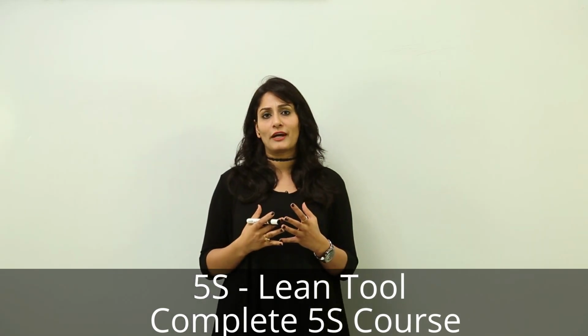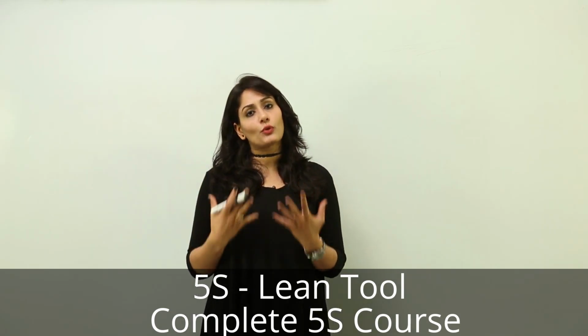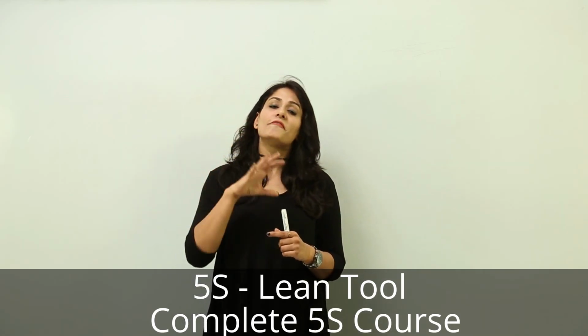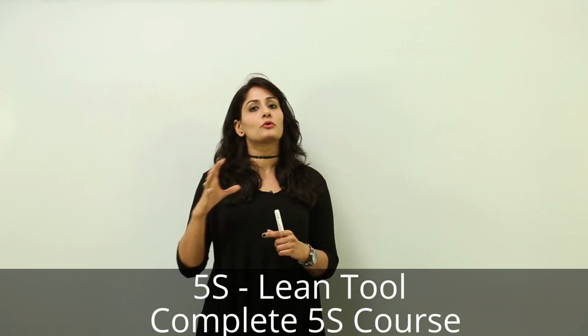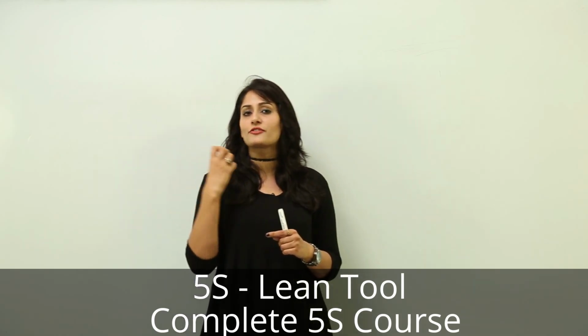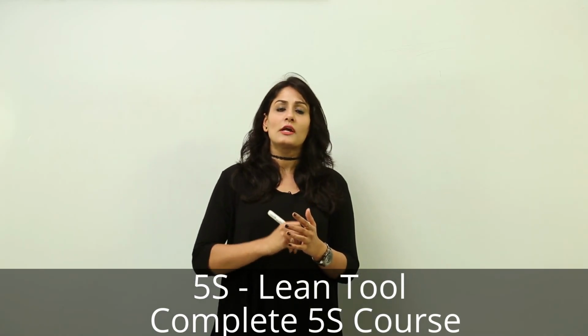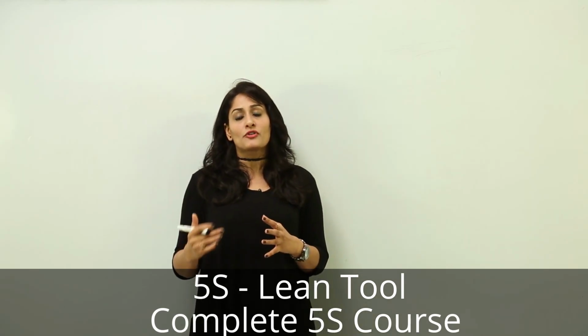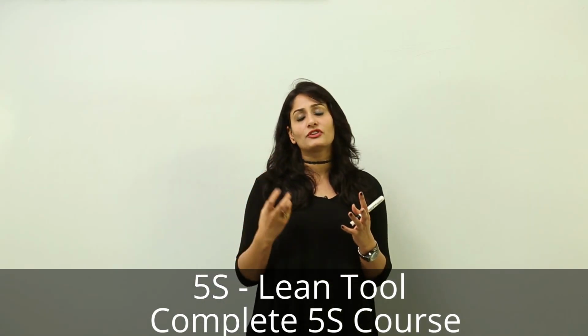Coming back to 5S, the reason why I have chosen this tool is it's a very simple but very effective tool. People who use 5S know that this tool greatly helps in enhancing work efficiency. Plus its application is universal.